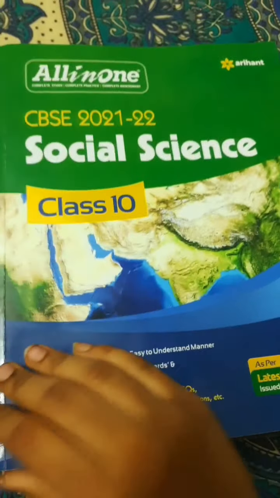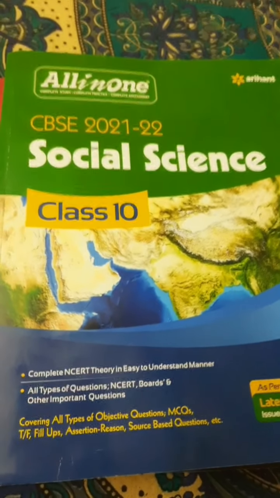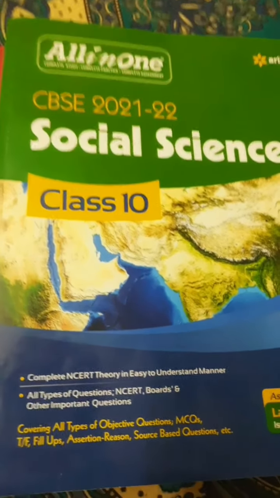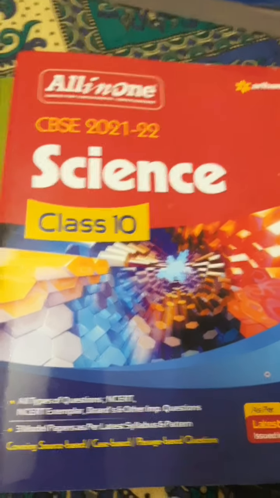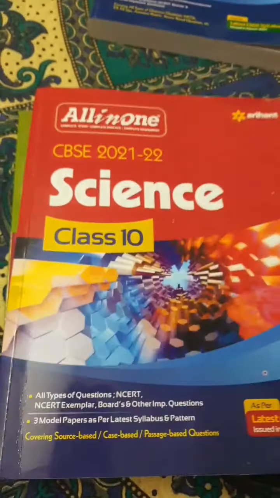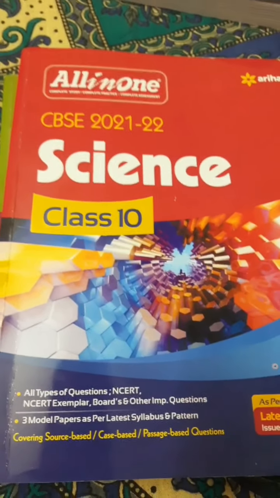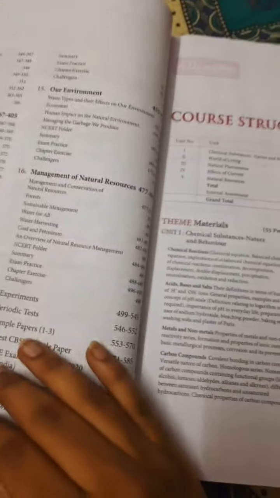If you have confusion in buying reference books, I will tell one clear concept. If you want a very good summary of the lesson, then you may buy All in One. And if you want many questions, then you can buy Jam Idea or any books like that. Next, coming to the subject science. Science also I recommend the All in One book.